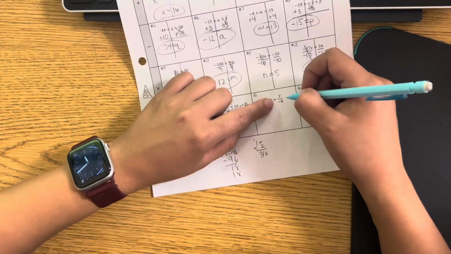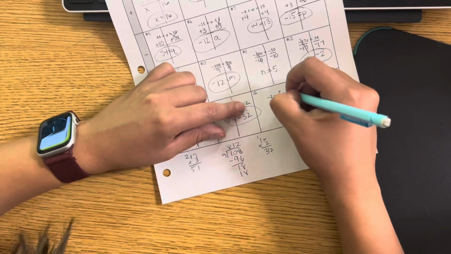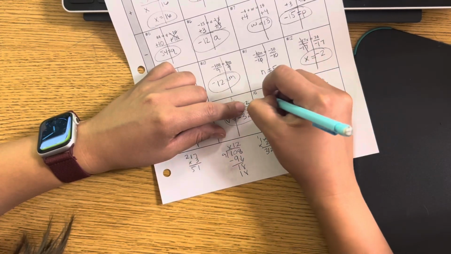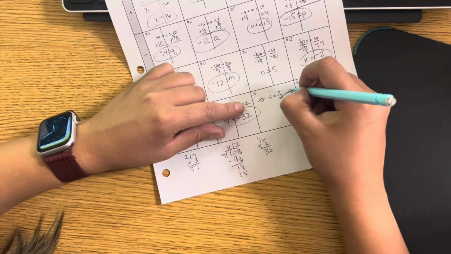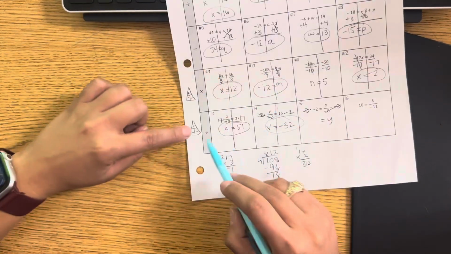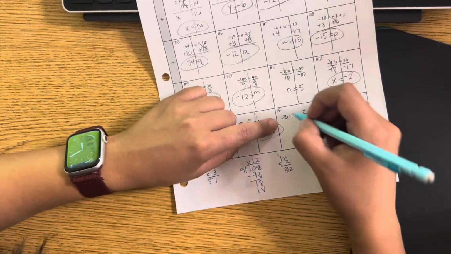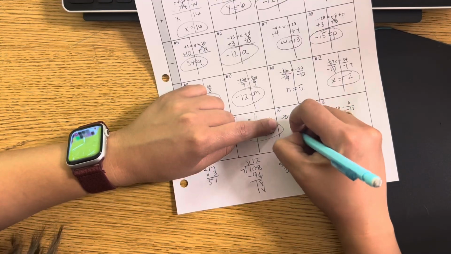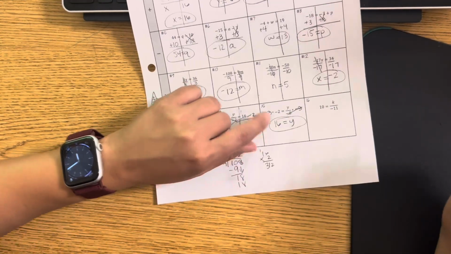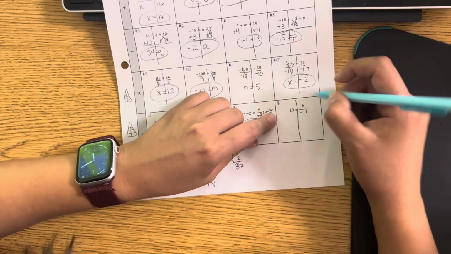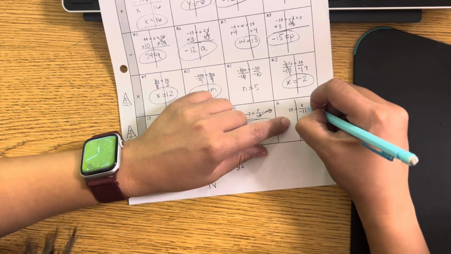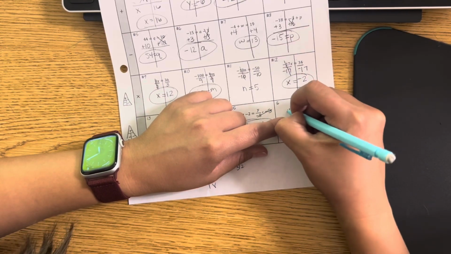Next one, again, it looks like division. The opposite of dividing by negative 8 is multiplying by negative 8. Okay, the negative 8s essentially cancel, and you think about the triangle. A negative times a negative is a positive, and 8 times 2 is 16. So y equals 16.